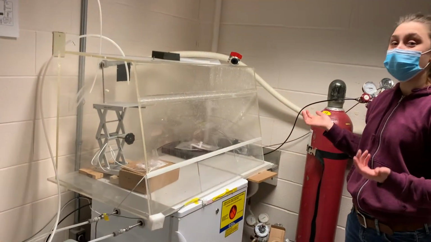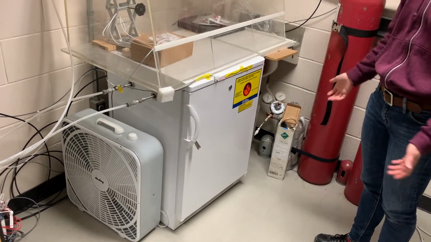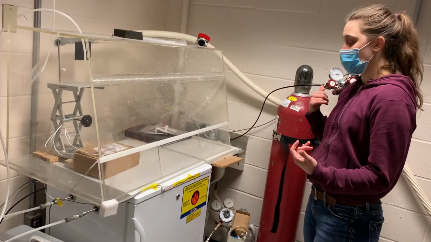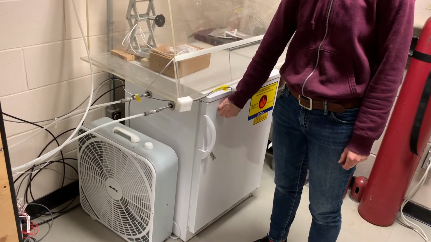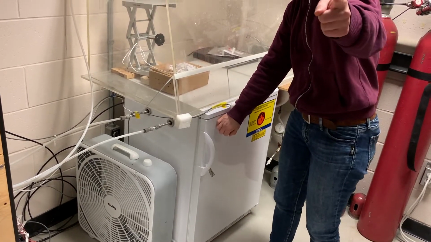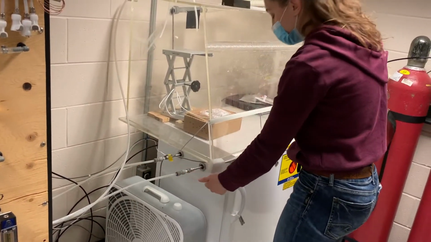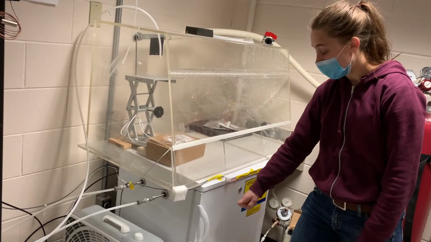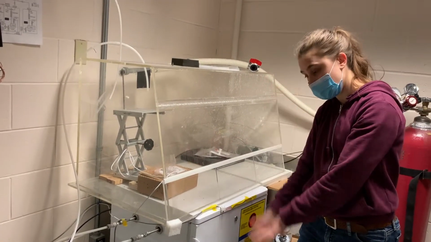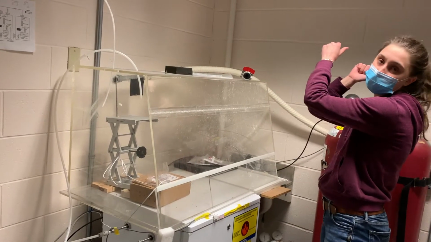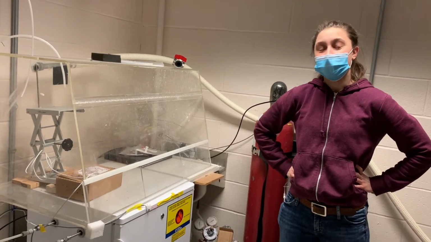This system is to recover pentane. Again, because pentane is flammable, we can't just exhaust it right away into the atmosphere. So this fridge here, although it just looks like a bar fridge, it's actually an explosion-proof bar fridge. So what we do is we put the pentane CO2 mixture in here, and then have a tank in here so that it gets cold and the pentane condenses out, and then we can exhaust it into the atmosphere. Overall, that's our gas system.